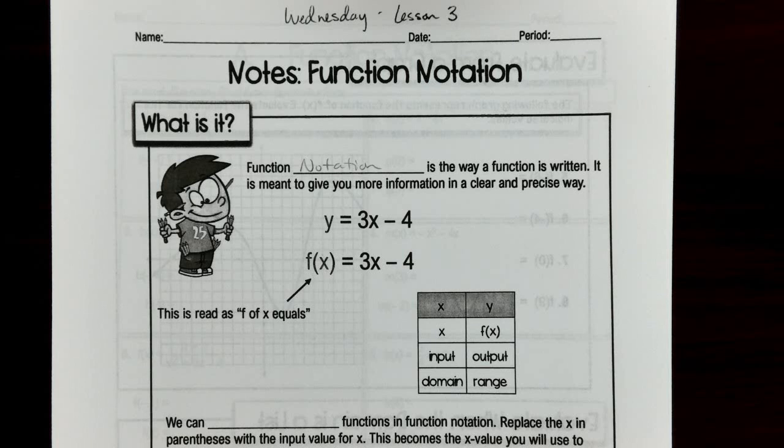Yes, Amina? Does that mean that f of x replaces the y? So that means y equals f of x? Okay, good question. No, not exactly. This is just another way of us writing y. I'm saying it like this because they don't equal each other, right? Y equals 3x minus 4. And f of x also equals 3x minus 4.